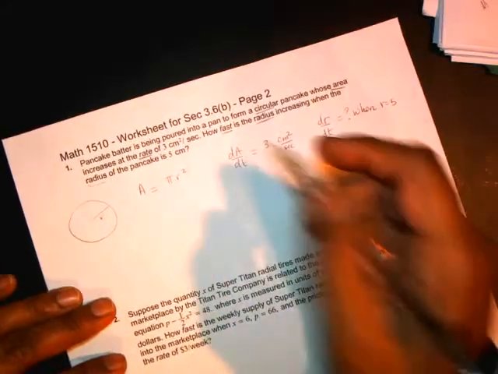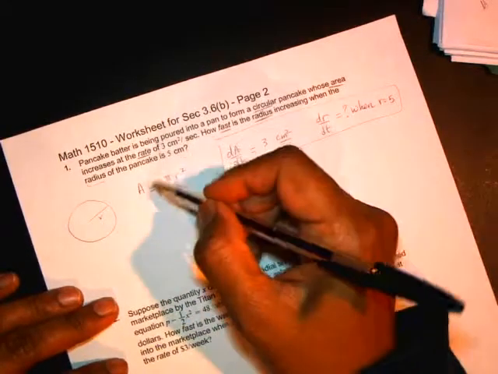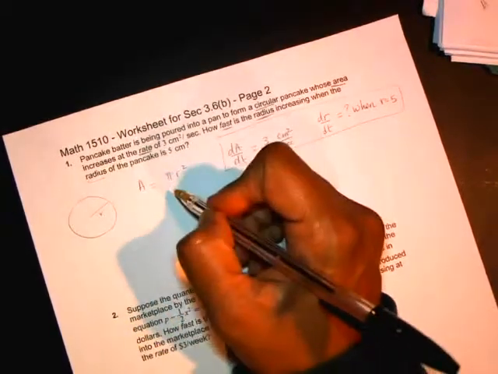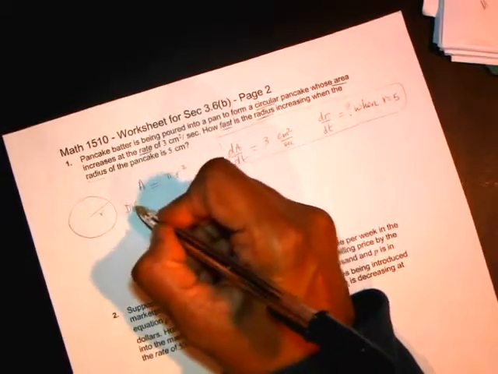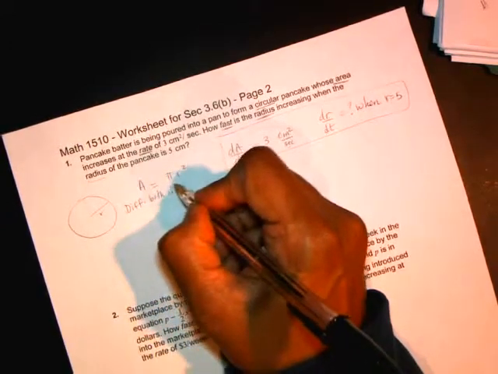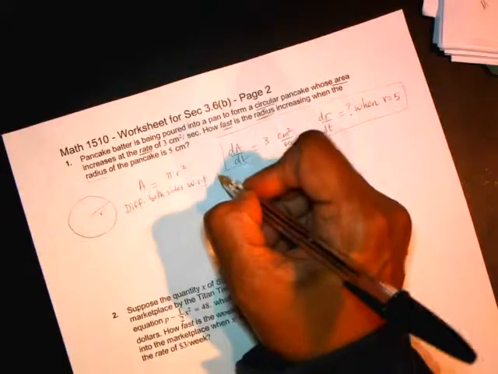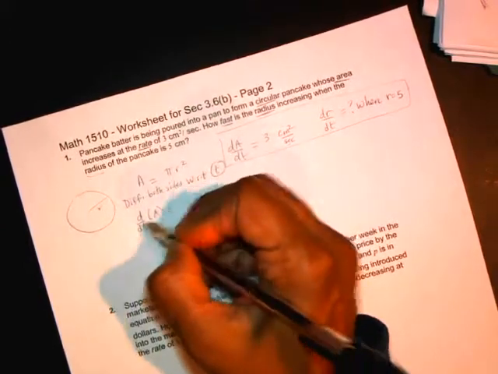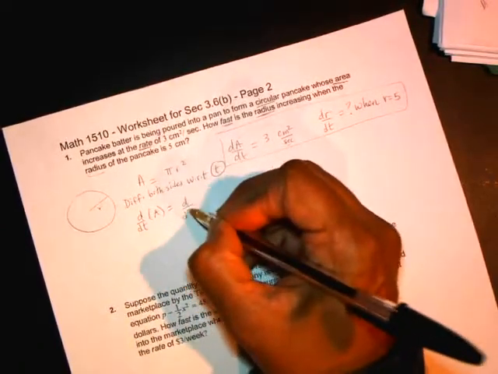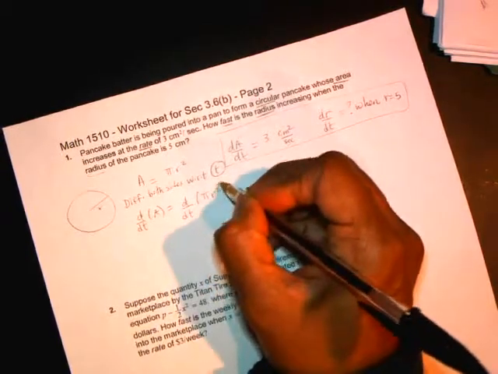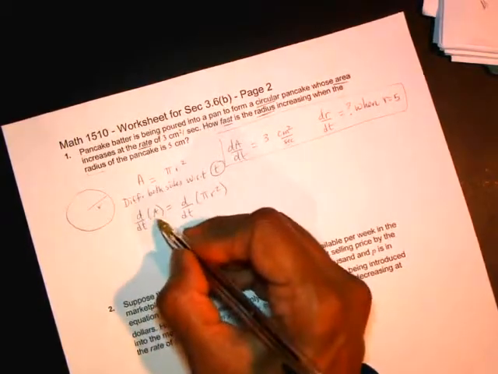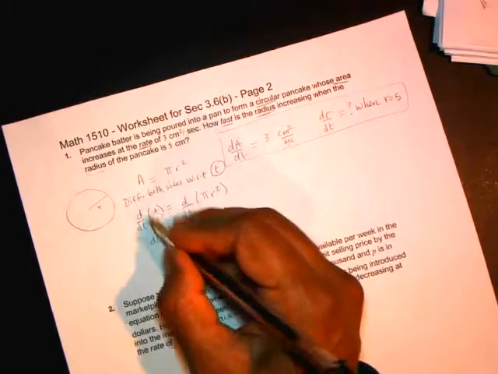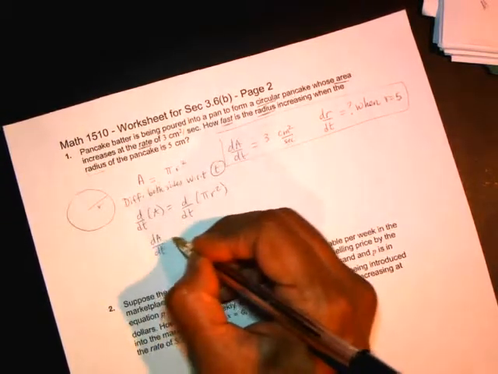In order to incorporate all this information into our question, we need to take this and do an implicit differentiation. So we're going to differentiate both sides with respect to t. T is your external variable. It's not in the equation. It's outside. Everything depends upon time. So when I take the derivative of the left side, it's d/dt with respect to time. The derivative with respect to t on the right side, pi r squared. Here the derivative is just 1, and so you just get A prime, or dA/dt.